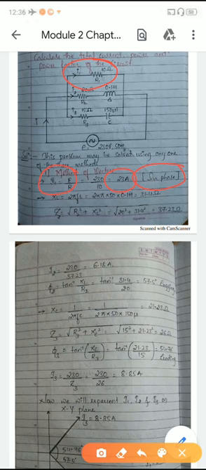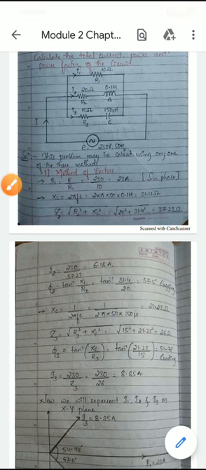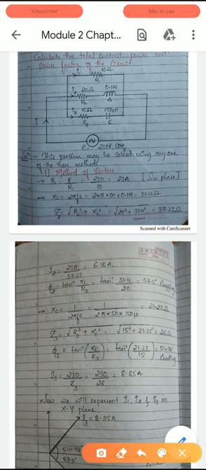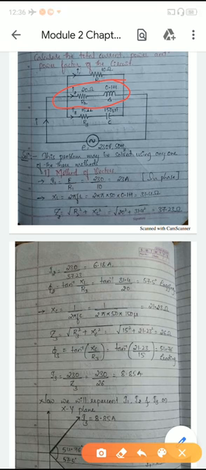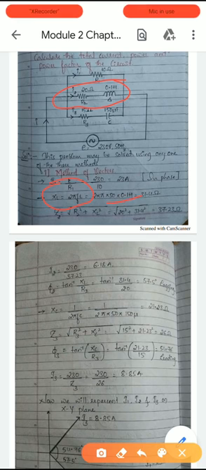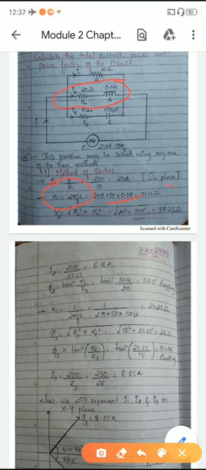Now we will go for the second branch. The second branch consists of a resistor of 20 ohm and an inductor of 0.1 Henry. As it is an inductor, our job is to calculate XL, which can be written as omega L or 2 pi f L. Here f is 50 and L is 0.1 Henry. If you substitute all that, you will get XL is equal to 31.4 ohms.